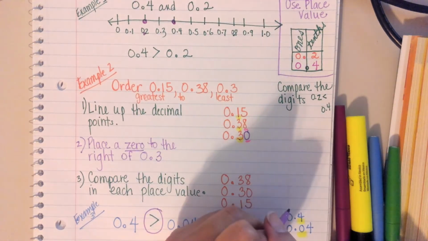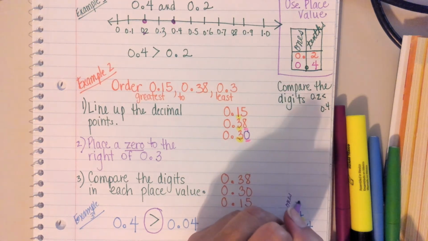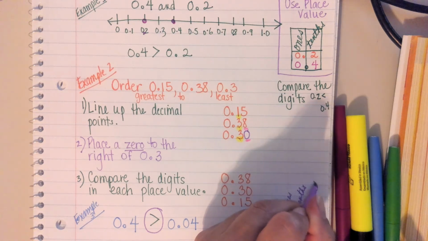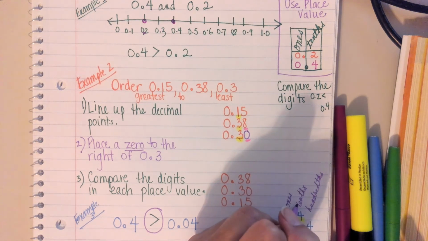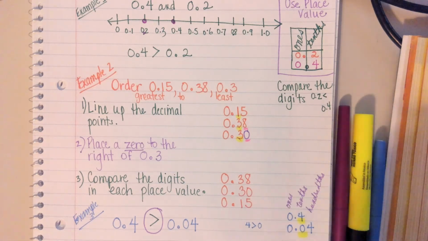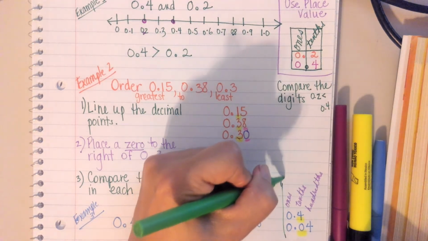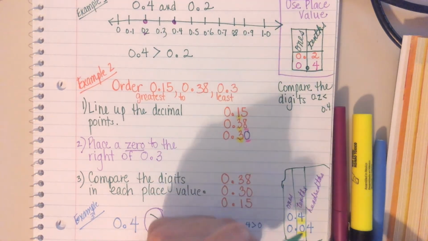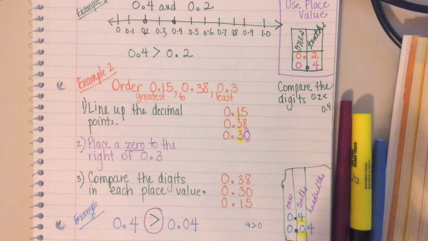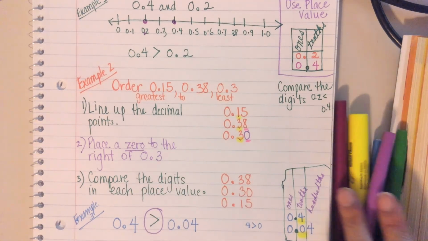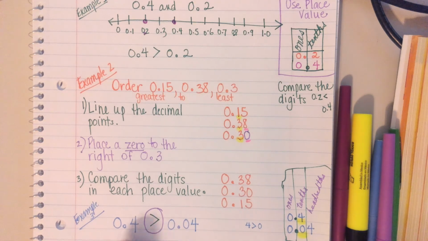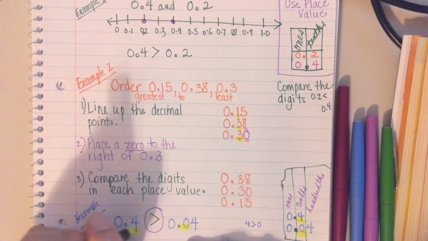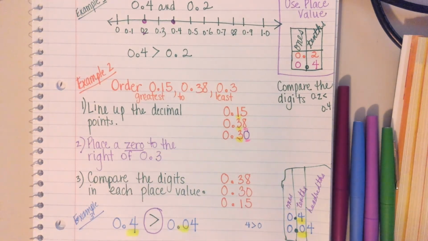Okay, I don't think you really need this, but we got ones, tenths, and we have hundredths. And I'm going to make a little chart. Got messy because I'm going quickly. We have our decimal point. And we're done. Keep that in mind, that next to the decimal point in the tenths place this is 0 and this is 4. So obviously 4 is greater than 0.